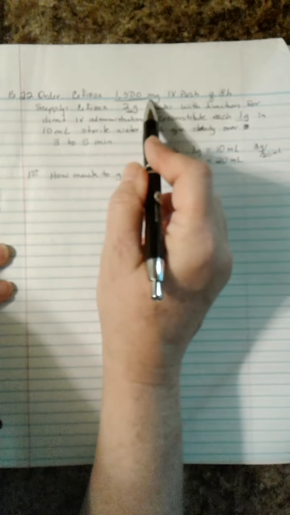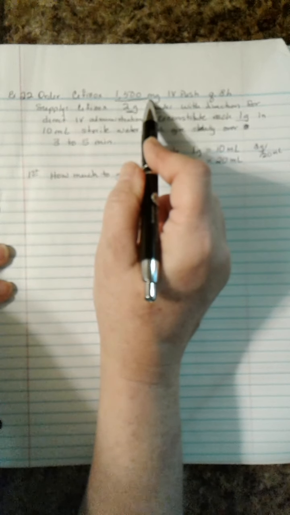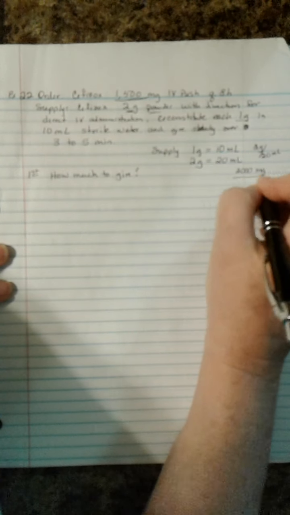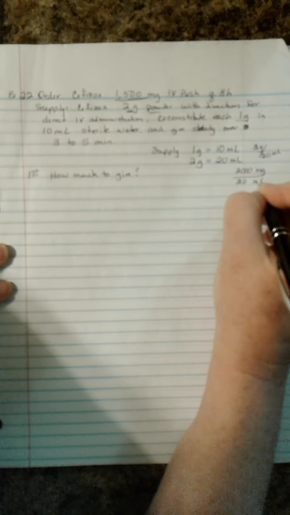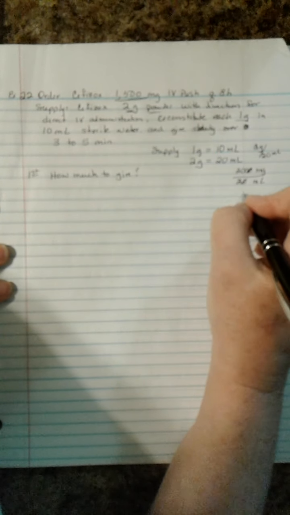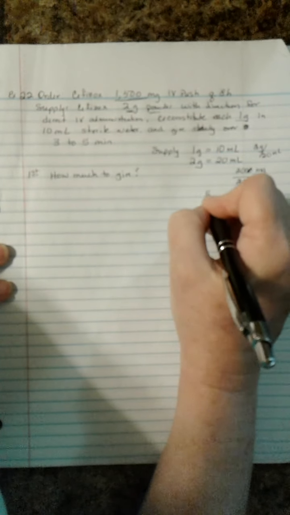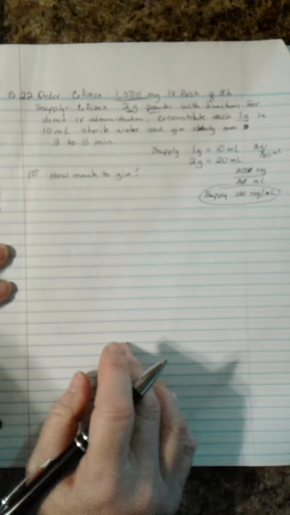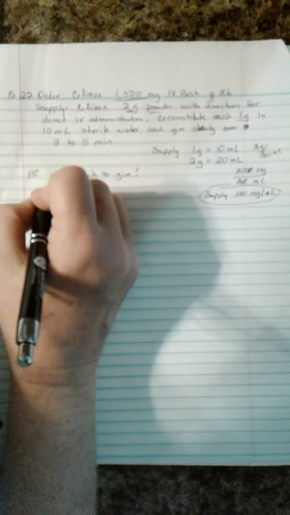Now, since I'm in milligrams here, I can say 2,000 milligrams over 20 milliliters. Cancel my zeros. 2 goes into 200 100 times. So 100 milligrams per milliliter. This would be my supply once I've worked it all out and reconstituted it. Okay, so now how much am I going to give?